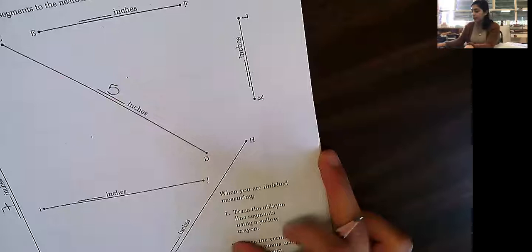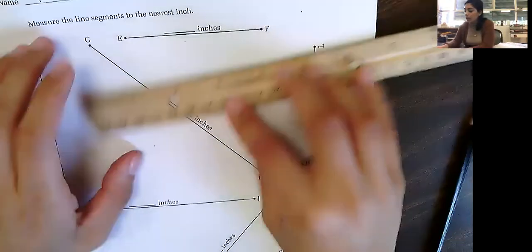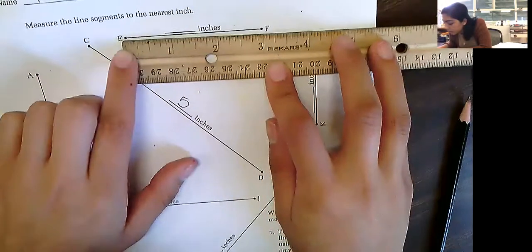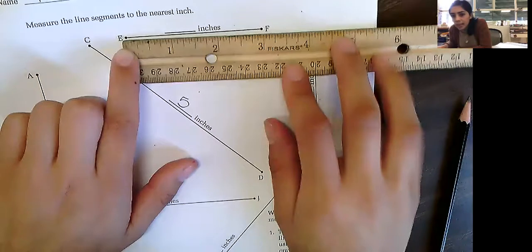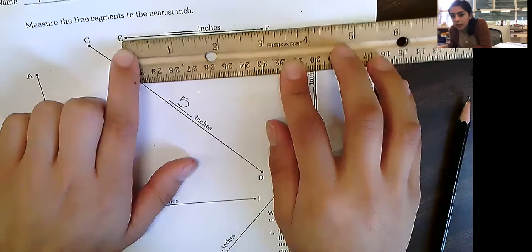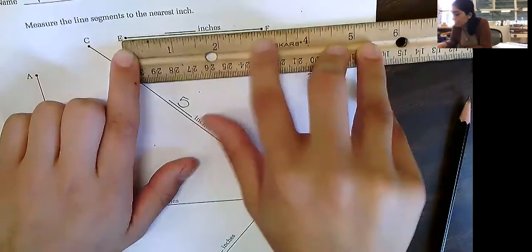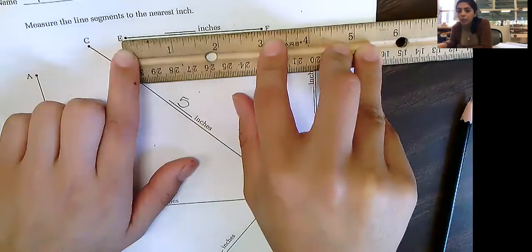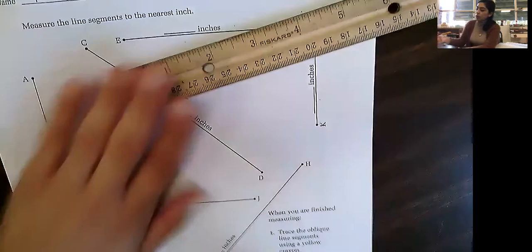Okay, and now we're going to E and F. E is first and then F. So we put our 0 right here at the E, and then we bring it closer. And what number is right above or below F? 3. You're right. So let's write 3.